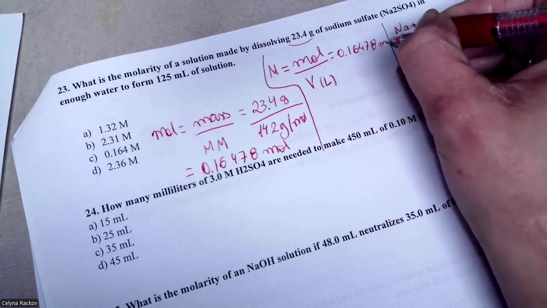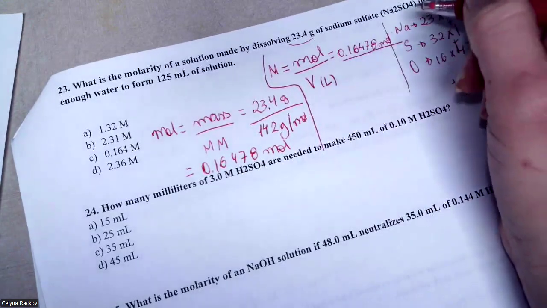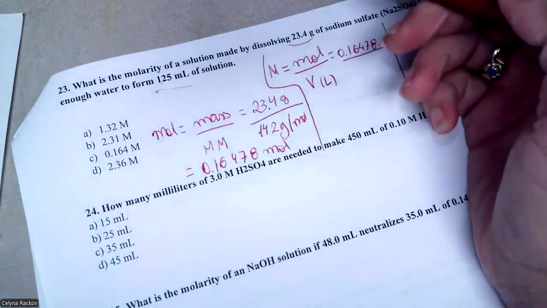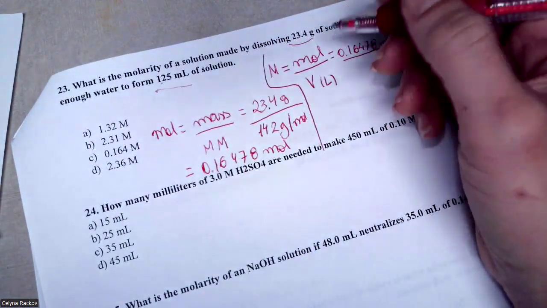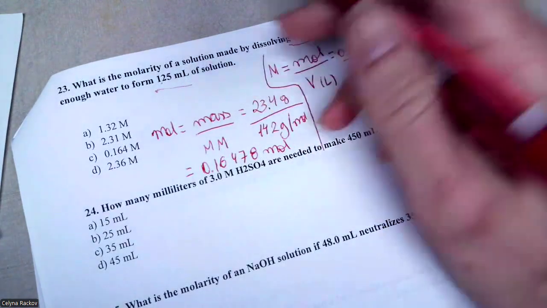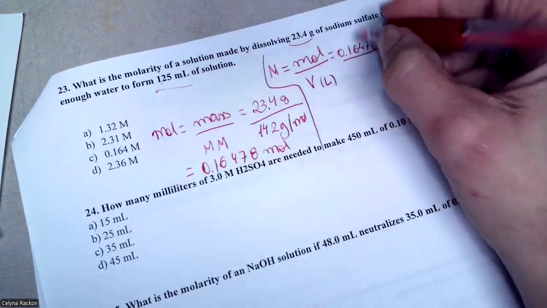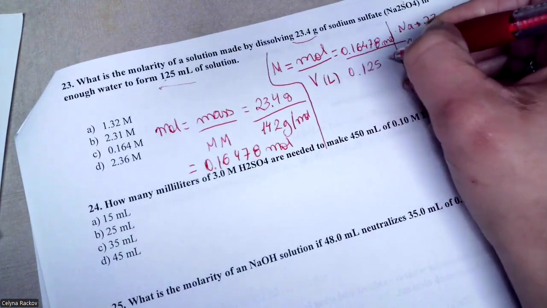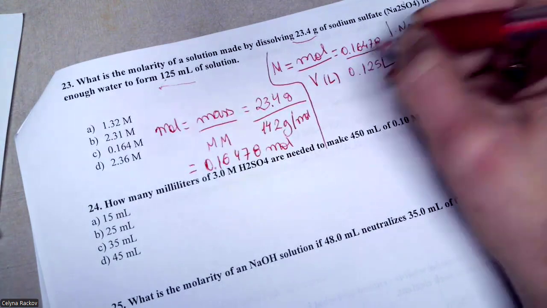0.16478 moles, right? Divided by the volume in liters. You have 125 milliliters. From milliliters to liters, divided by 1,000, will be 0.125 liters, right?